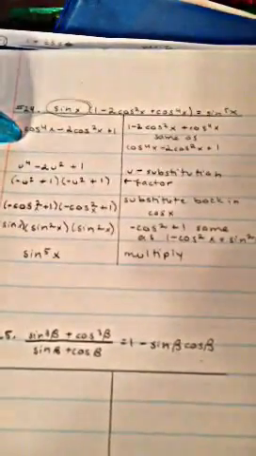So first of all, I know that cosine to the fourth of x minus 2 cosine squared of x plus 1. So I'm just dealing with this part of it right now.